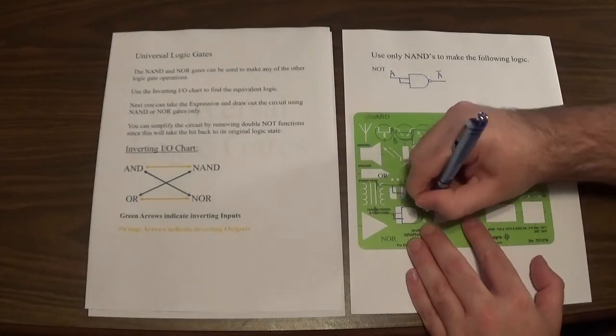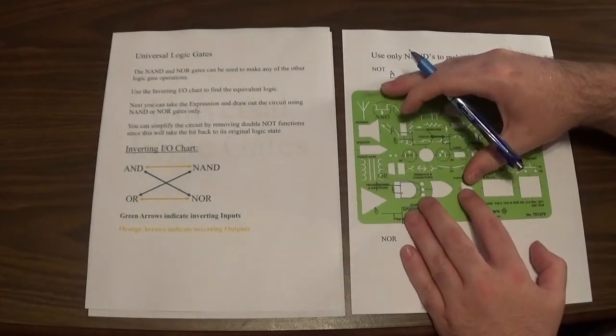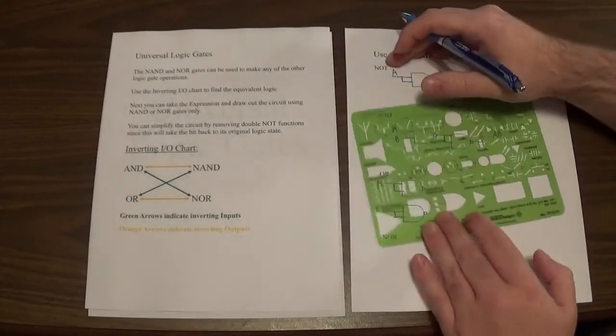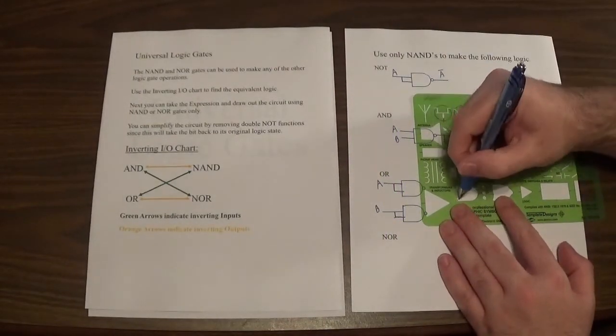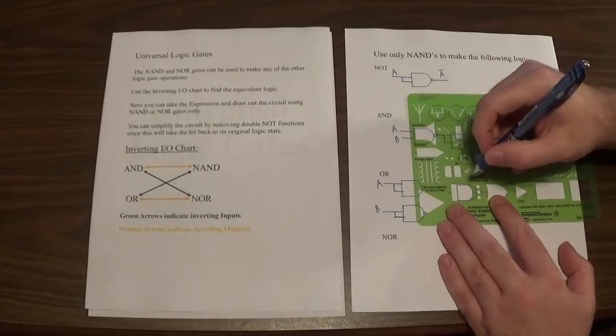Then I'll take the outputs of both of these NANDs into the input of another NAND.